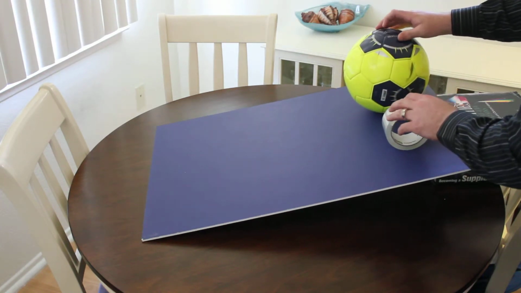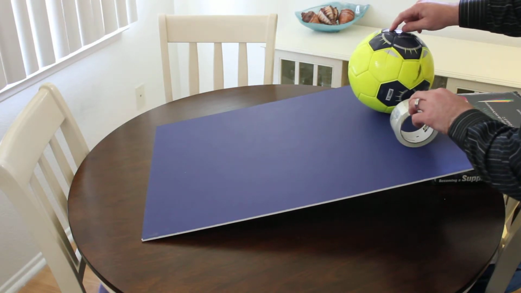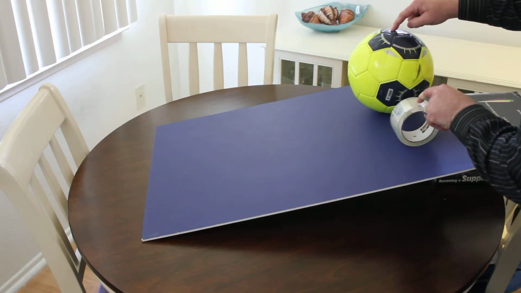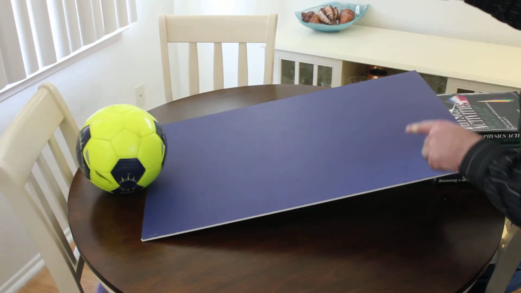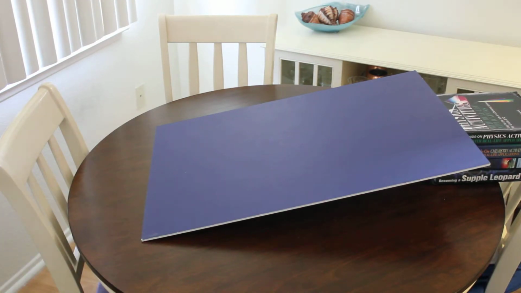But anyway, I believe that the hollow sphere, the soccer ball, will finish first. And 3, 2, 1. Oh. And that's where you get a bad trial, because they actually ran into each other. So let's try that one again.